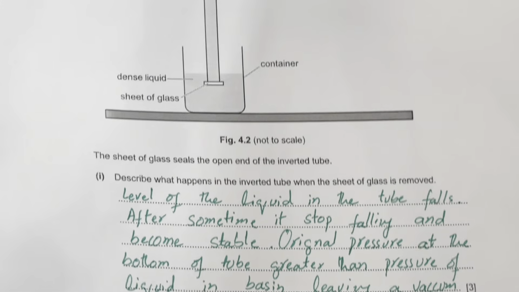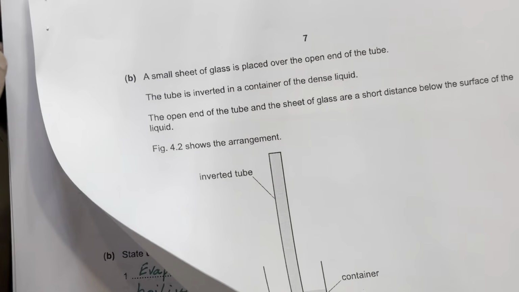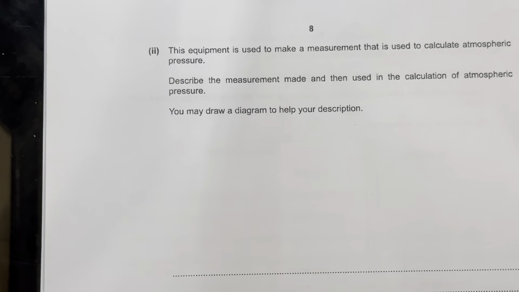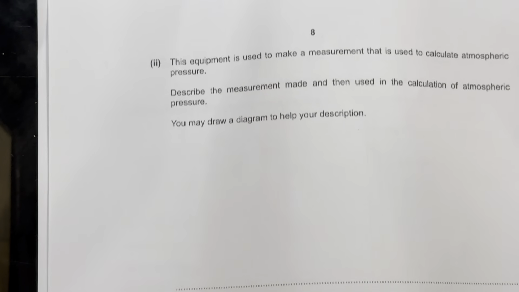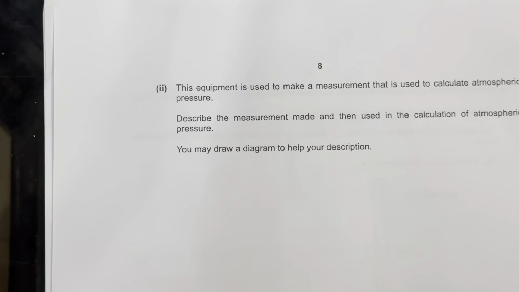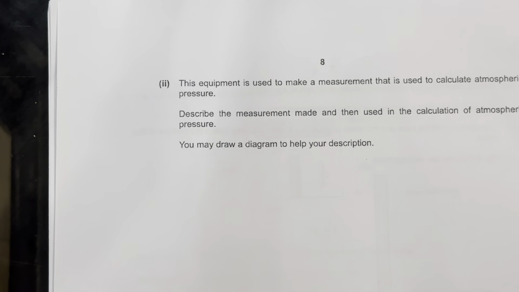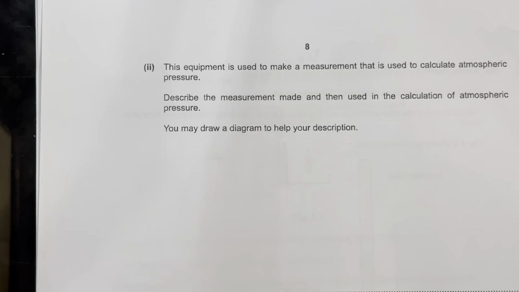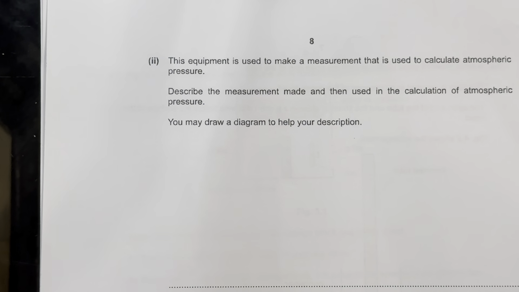Now we move to the next part, question number 5. No, we have the third part left. The equipment is used to make measurements that are used to calculate atmospheric pressure. Describe the measurements made and then used in the calculation of the atmospheric pressure. You may draw a diagram to help your description.